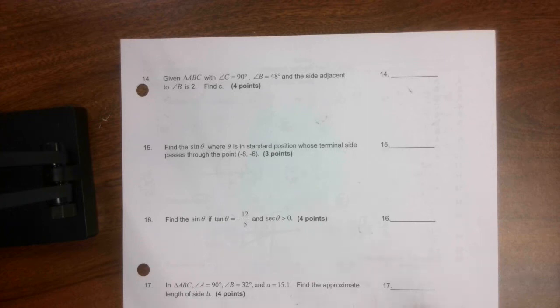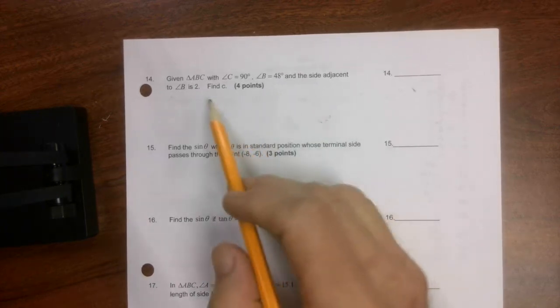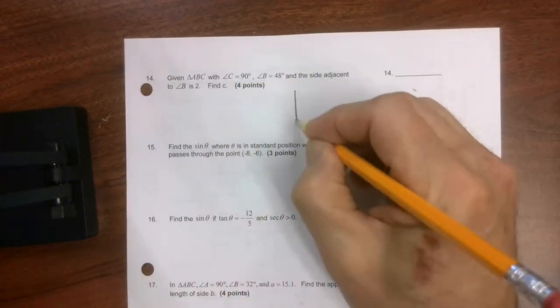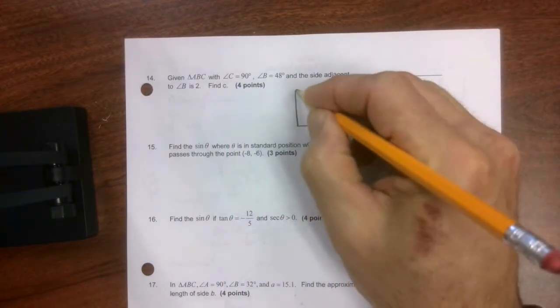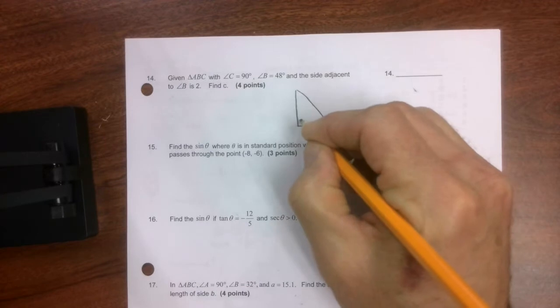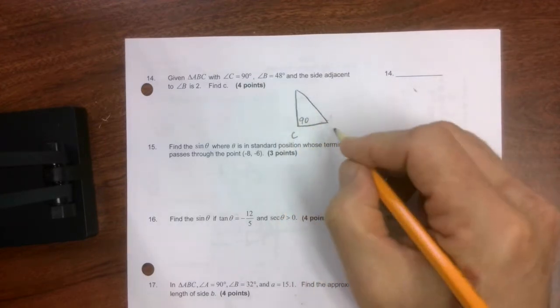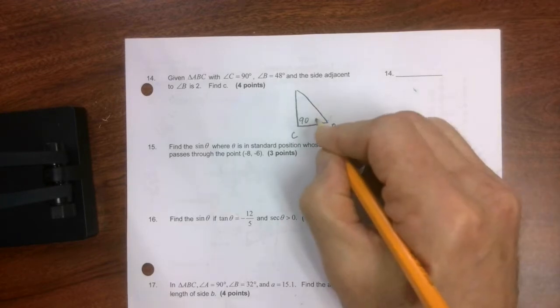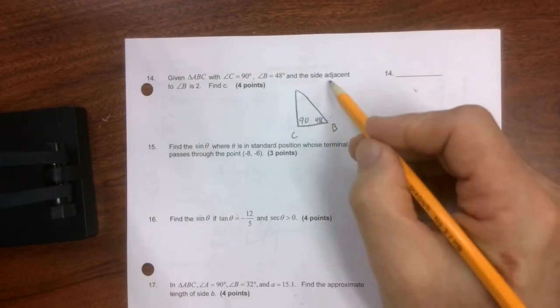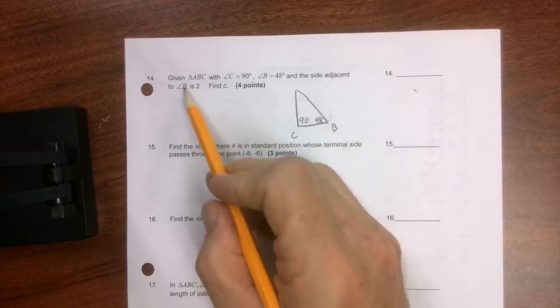All right, let's see if we can finish this off. So triangle ABC, we got angle C is 90, which is huge. That means we can use Pythagorean theorem if we want. Probably going to have to use some trig though. Angle B is 48. And the side adjacent to angle B is 2.